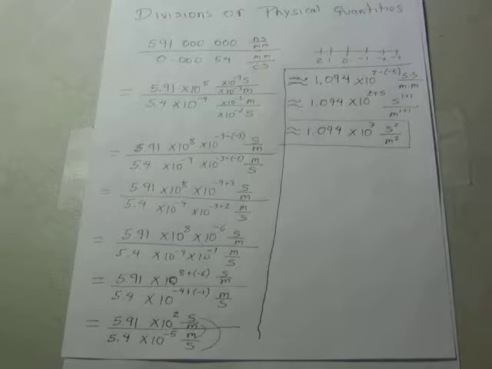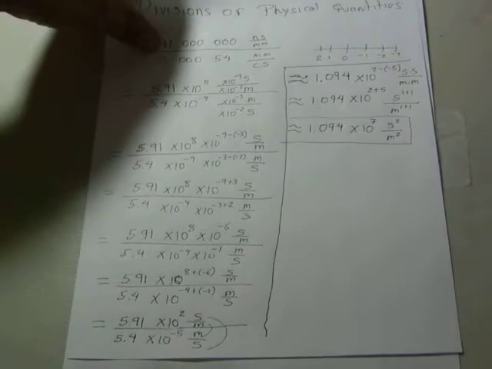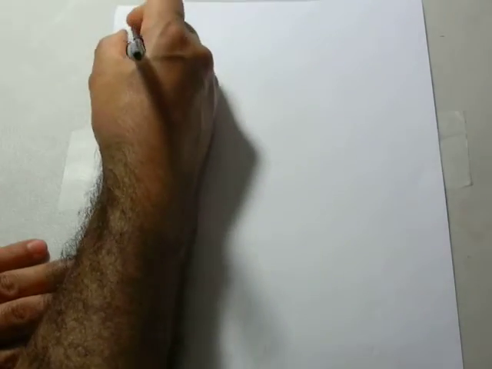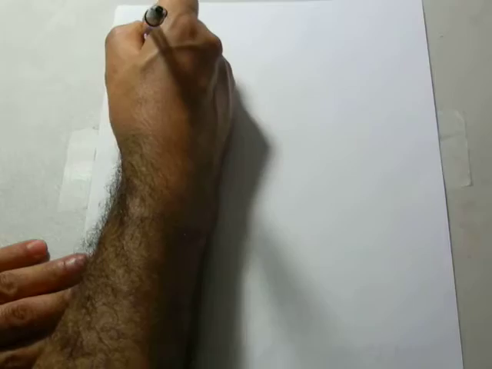Let's try to solve another example. Let's try what happens if we try to increase more our terms. Something that looks really big but is not, like this.